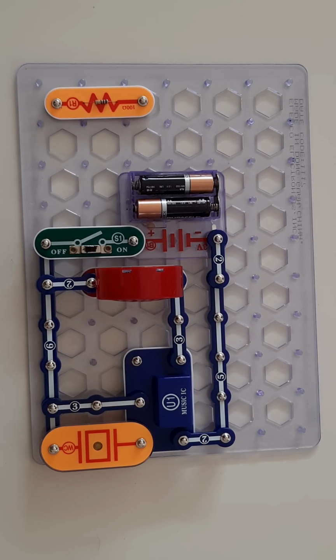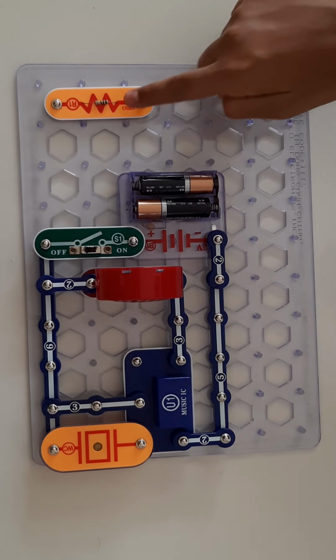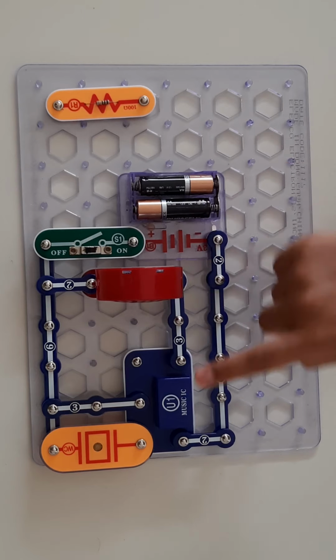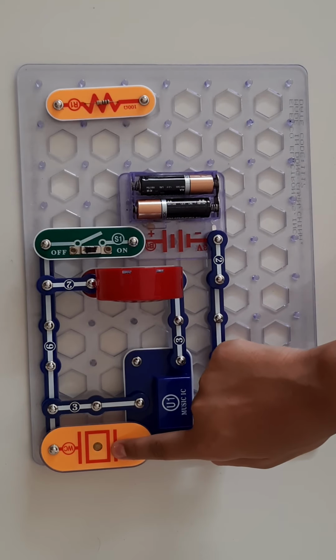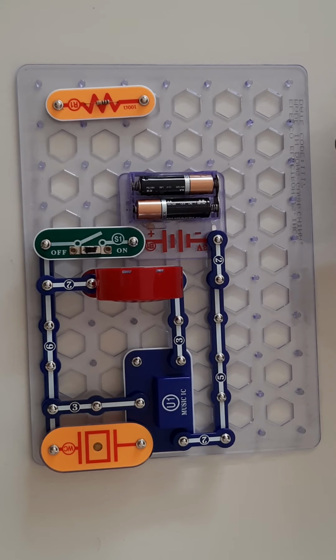Hello friends, this is episode 3 of the Snap Circuit series. In this episode, I'll be showing you how to control sound using a resistor. In this project, we are going to use the speaker, the voice box, the whistle chip. If you want to know the function of a whistle chip, you can watch my previous video.